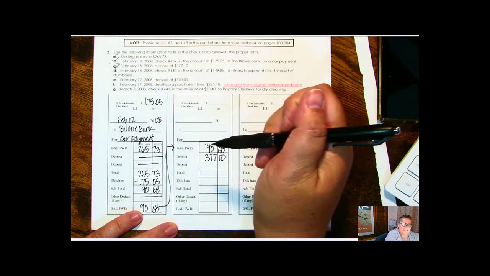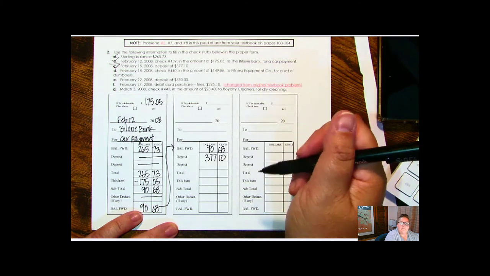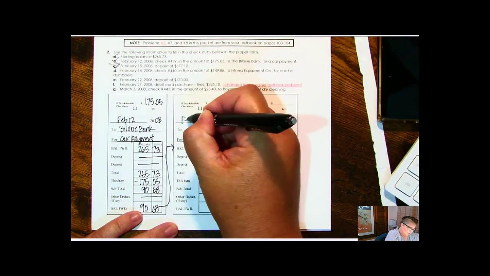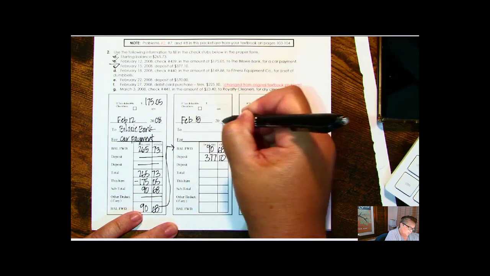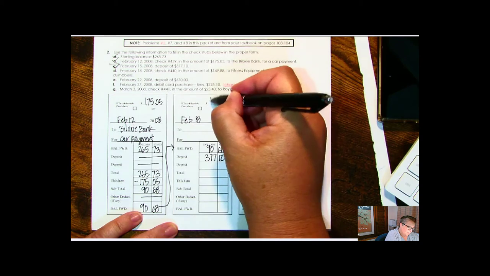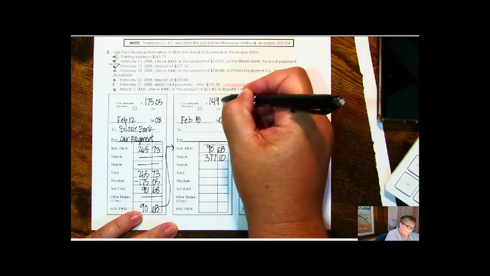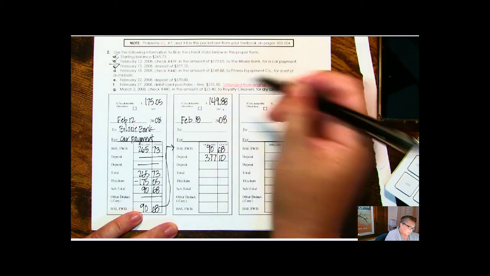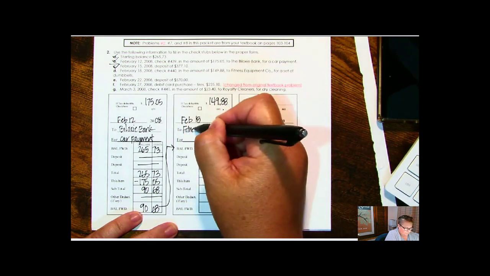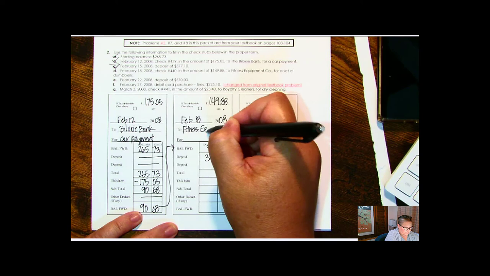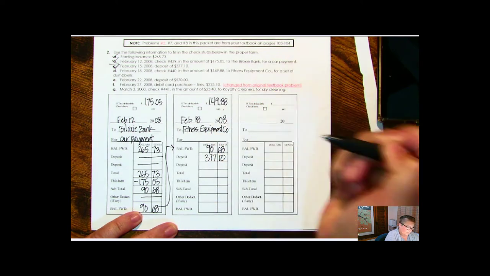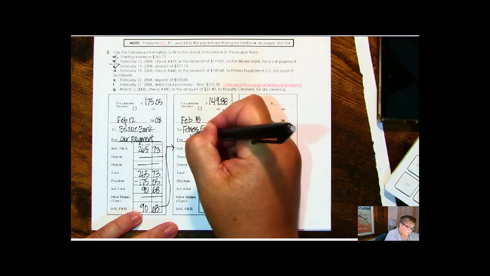On February 18th, 2008, check 440 is written. So February 18th, 2008, check 440 in the amount of $149.88 is written out to Fitness Equipment Company. And again, I'm not going to abbreviate, for a set of dumbbells.